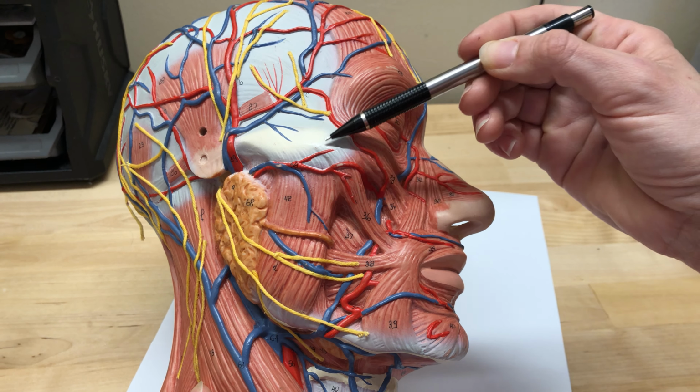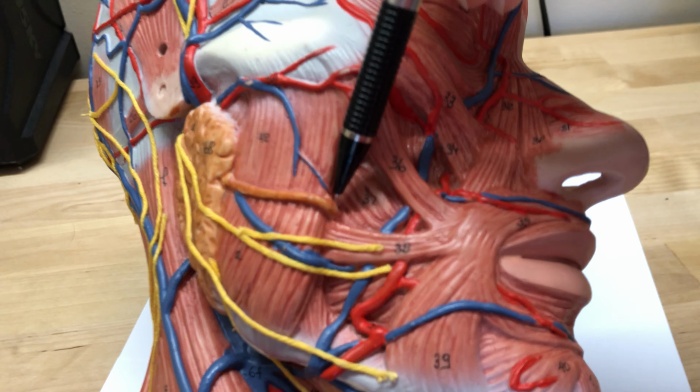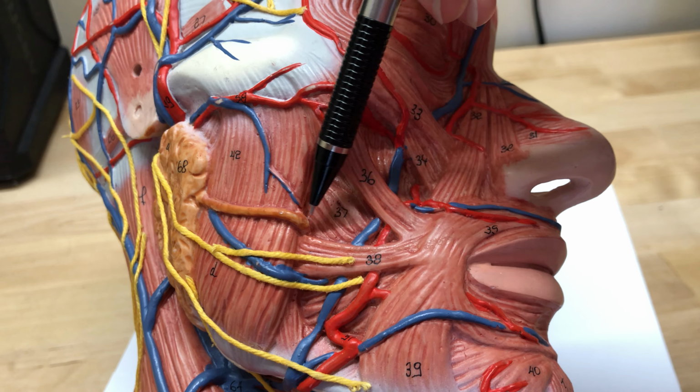And then underneath, in order to really see the full buccinator, I'd have to remove a lot of these superficial muscles. But we can see part of the buccinator, which is right here. The buccinator would run lengthwise along the cheek. Buccal refers to cheek, so it runs this way along the cheek, whereas the masseter runs up and down.